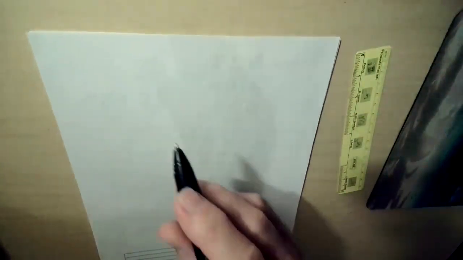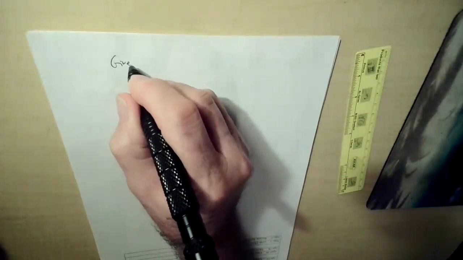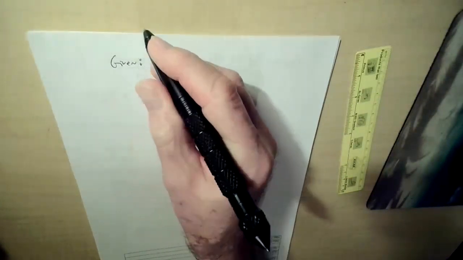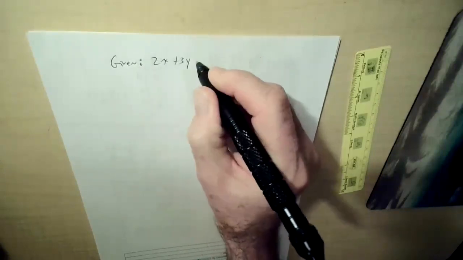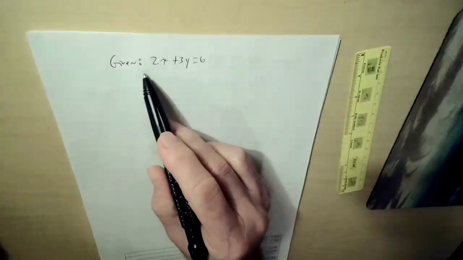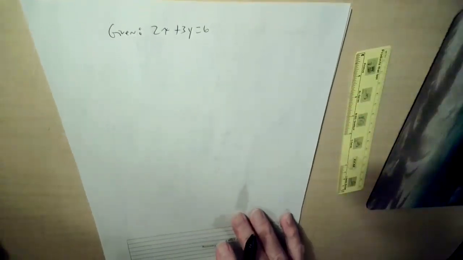Okay. What about this? If you're given this, this is about as difficult as it's getting. It's not difficult at all. Given that 2x plus 3y equals 6, what form is this in? Standard form, right?